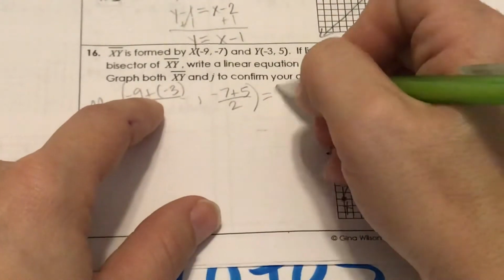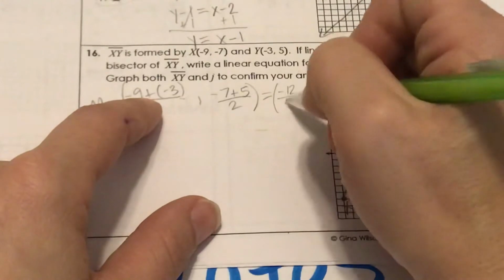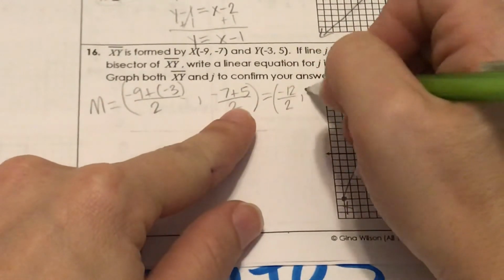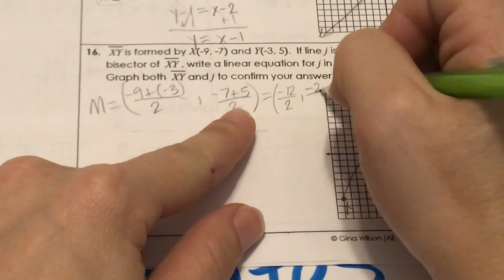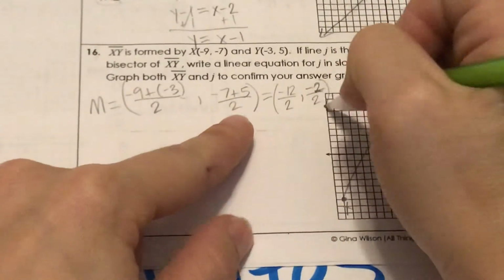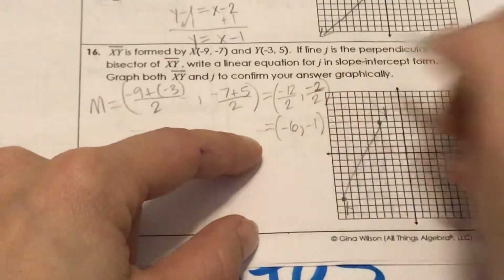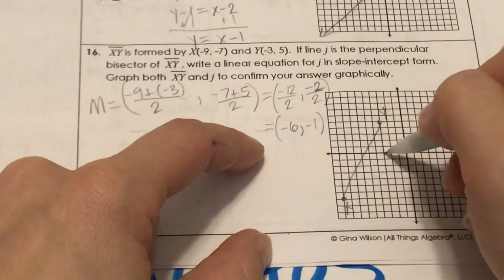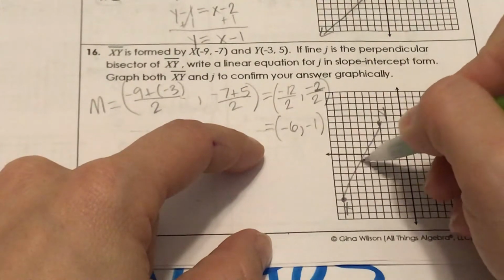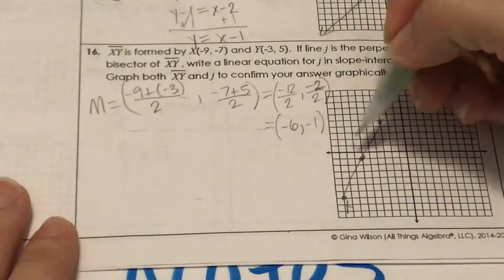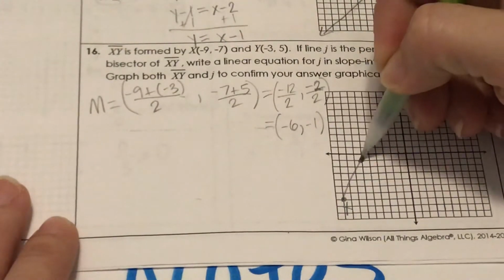All right, so -9 plus -3, that is -12, and we divide that by 2. -7 plus 5 is -2, and we divide that by 2. This simplifies to -6, -1. So 1, 2, 3, 4, 5, 6, -1. That is the midpoint.